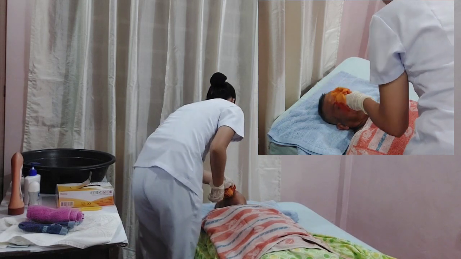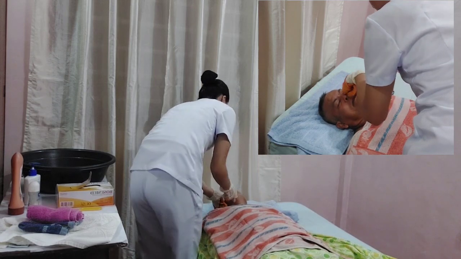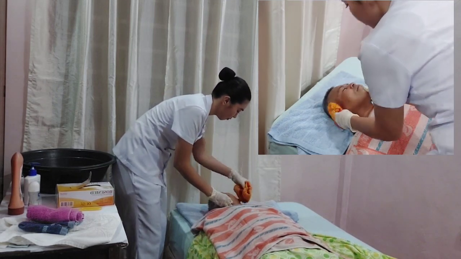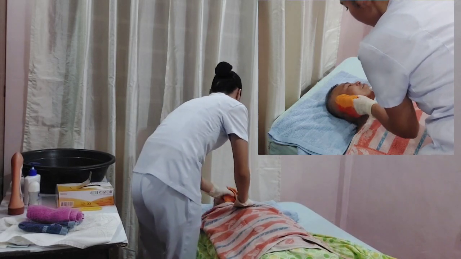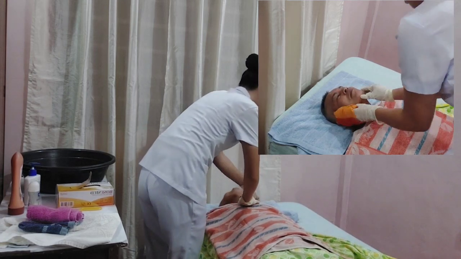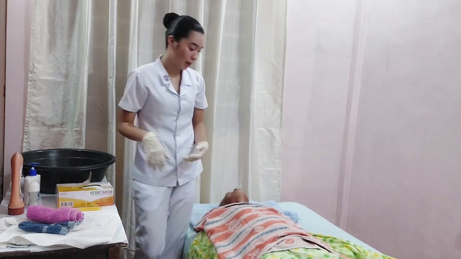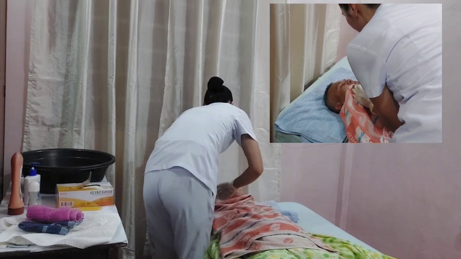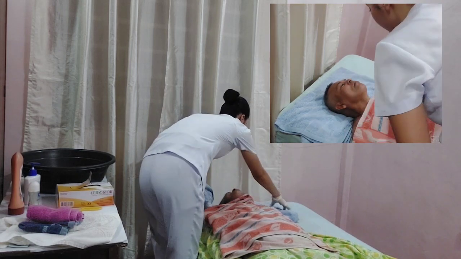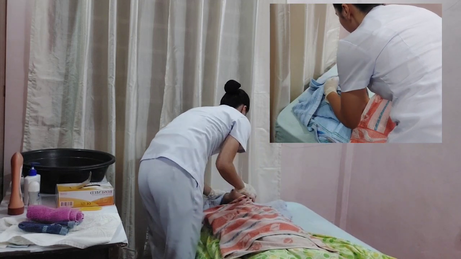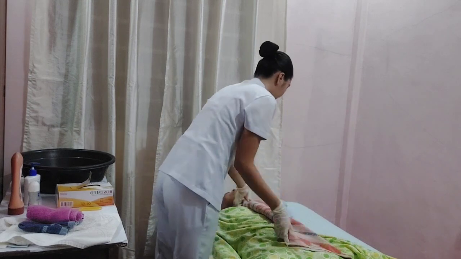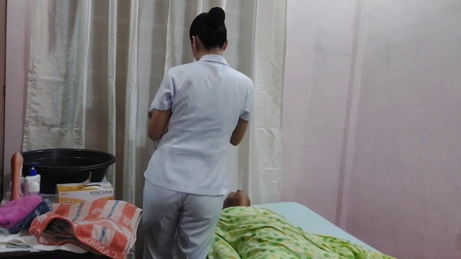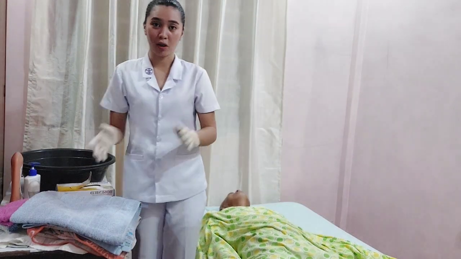nose, ears, and neck. Okay, now I'm gonna dry his face thoroughly but gently. Okay, now I'm done washing the face of my patient.